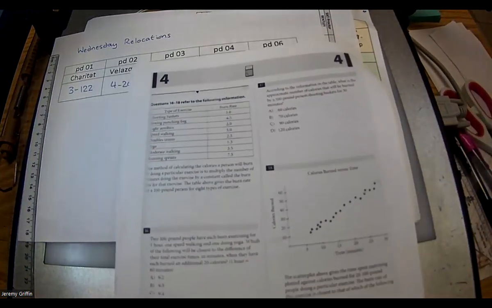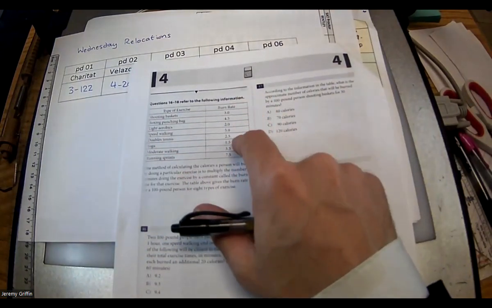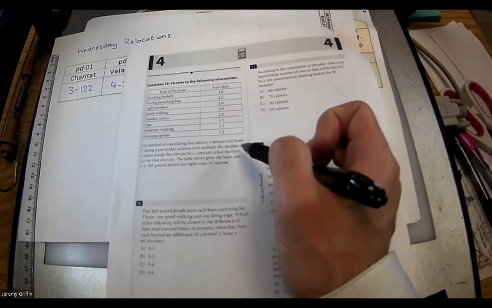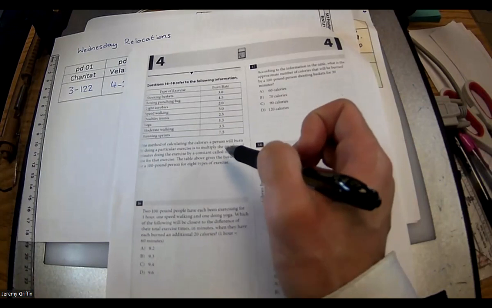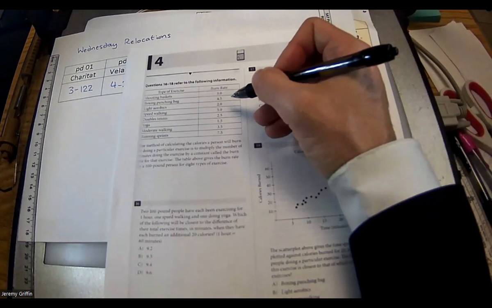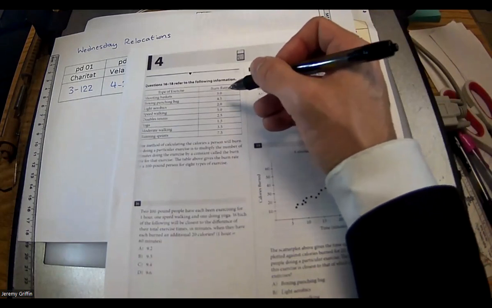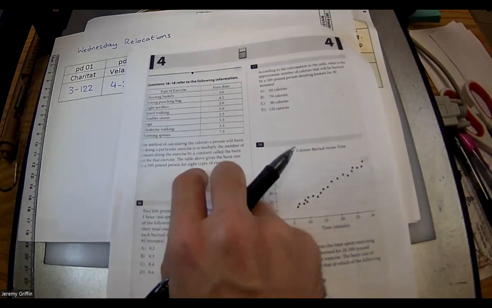Ooh, got a table with 3 questions. Right, so types of exercise and a burn rate. Now they didn't give you units for the burn rate, but I think they give it to you somewhere in this paragraph. One method of calculating calories a person will burn by doing a particular exercise is to multiply the number of minutes of doing the exercise by a constant called the burn rate for that exercise. Right. So wouldn't the unit on this number be calories per minute? Right, calories per minute. So this is like 3 calories per minute shooting fast. The table shows the burn rate for a 100-pound person for 8 different types of exercise.